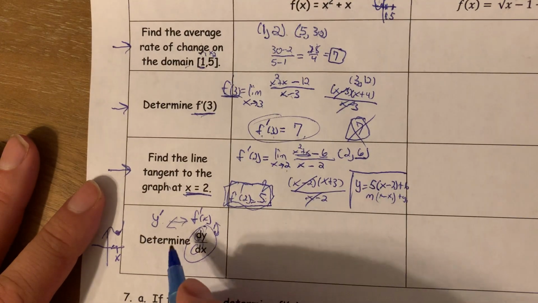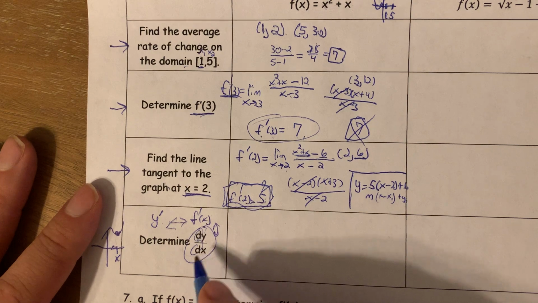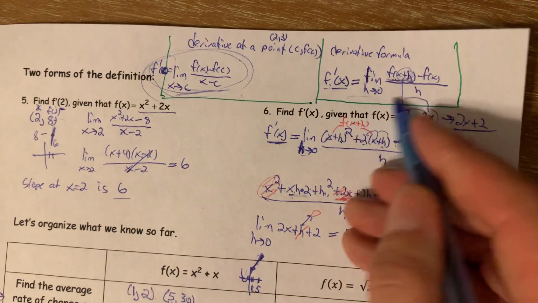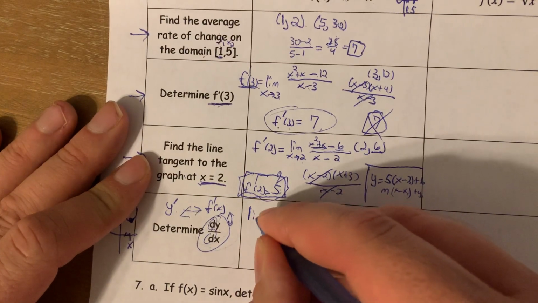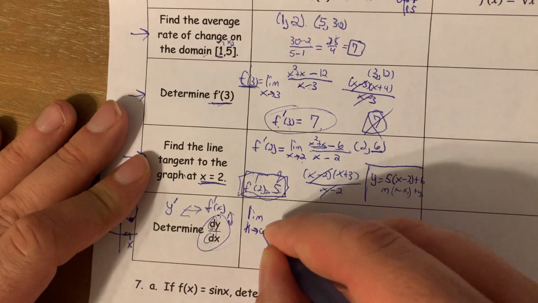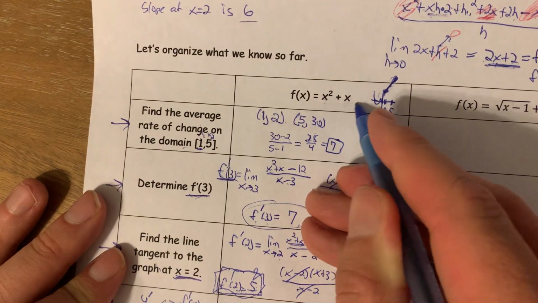So, okay, what is the formula? Well, this is our general formula, right? Where we want the slope formula, okay? So this will be the limit as h goes to 0 of, we always start with f of x plus h.